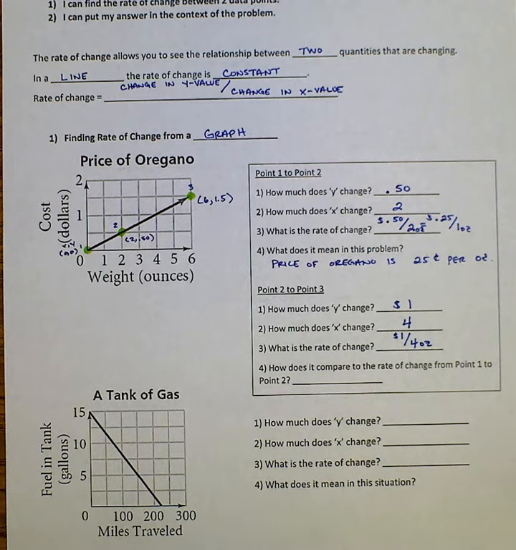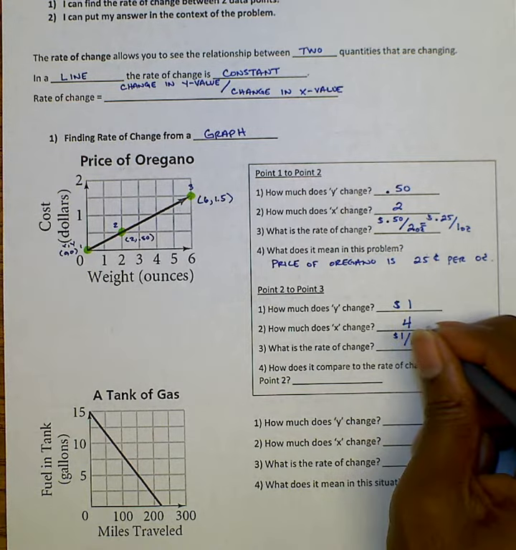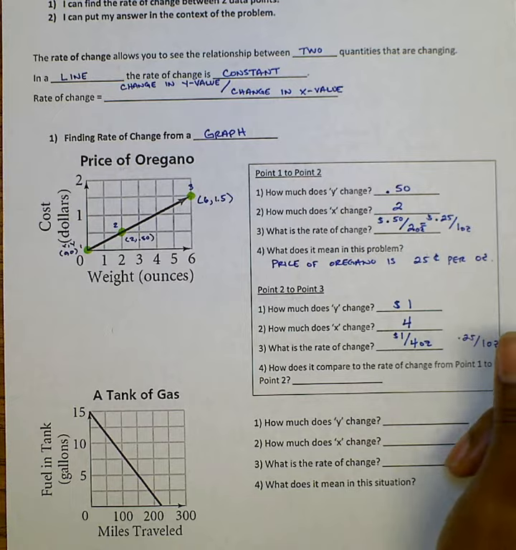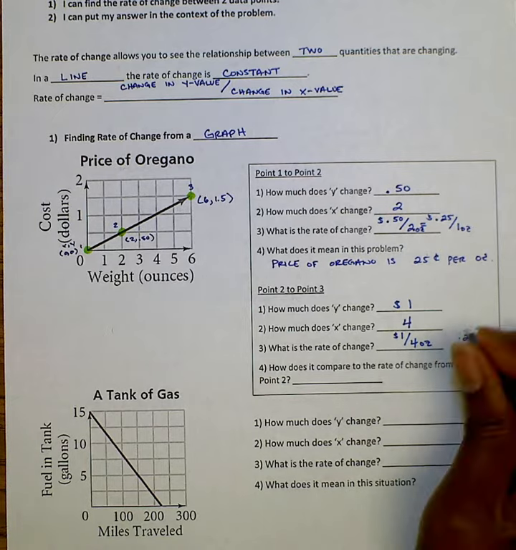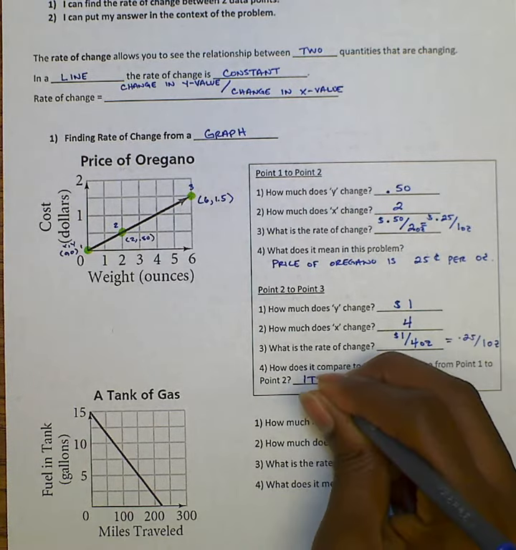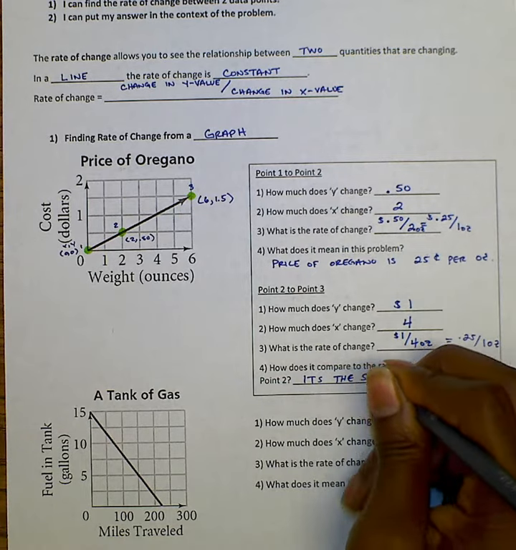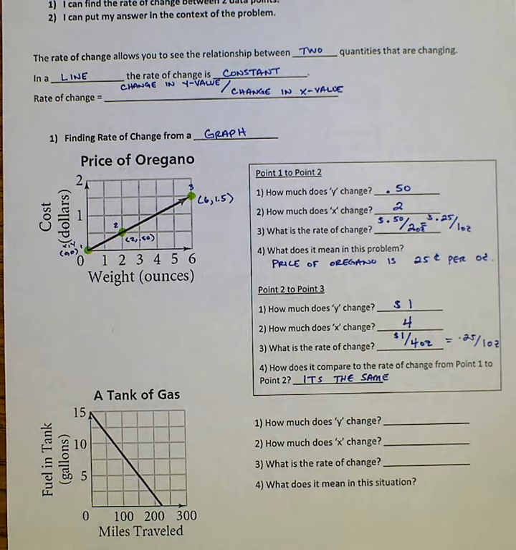We have $1 for every 4 ounces, but we could simplify this and say 25 cents for every 1 ounce. So how does it compare? It's the same. Which makes sense because, like we said, in a line the rate of change will remain constant throughout.